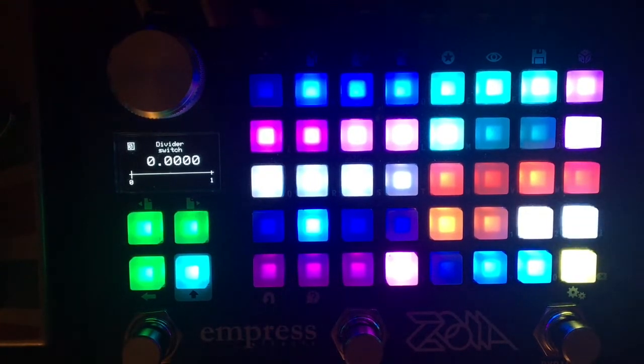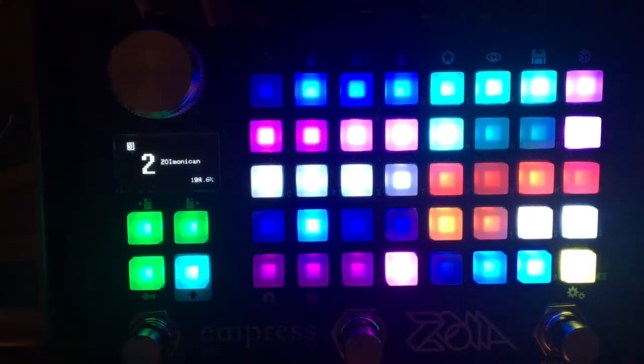Okay, so this is ZOImonicon, which is a hard to pronounce name that I gave this patch. It's modeled on the Moog Subharmonicon.